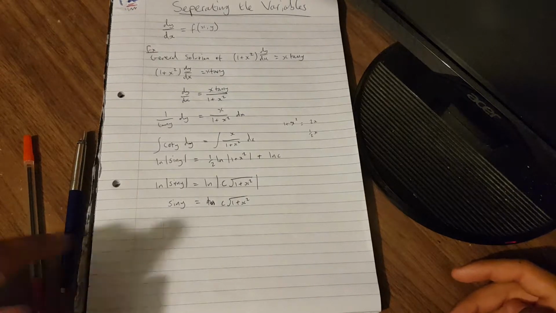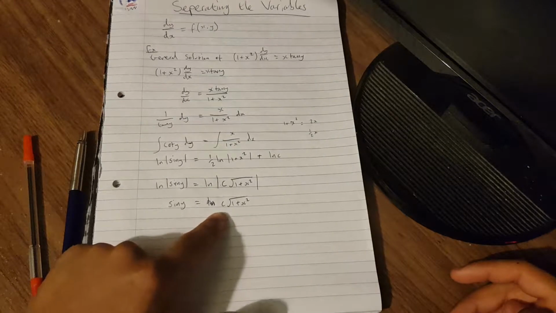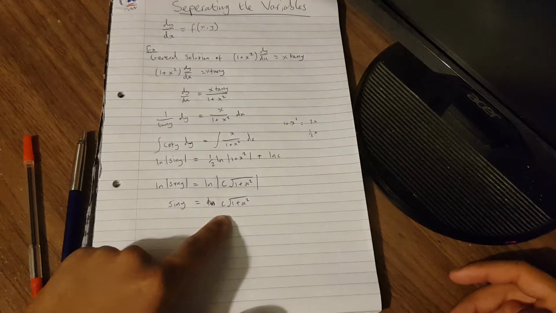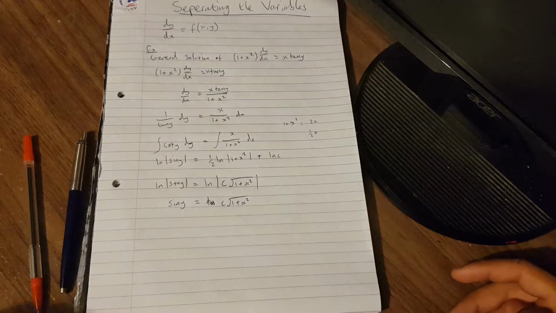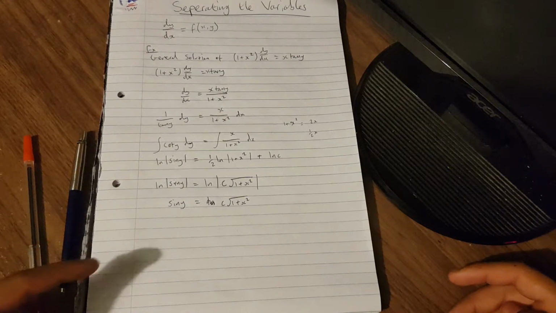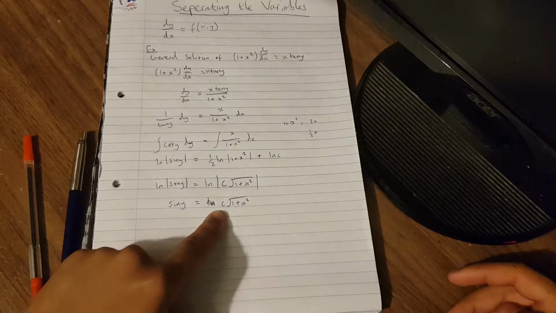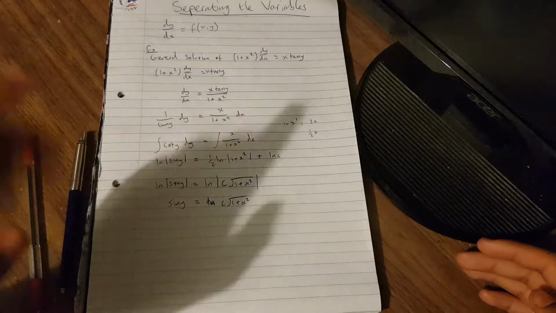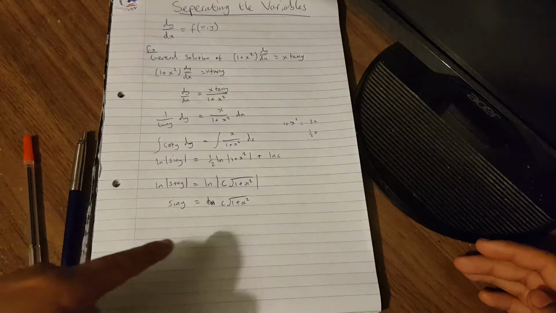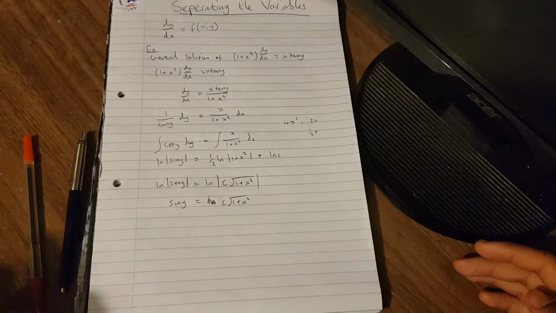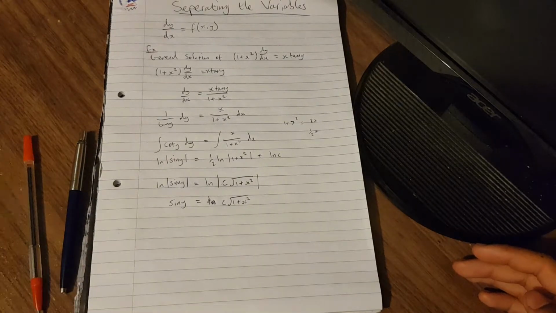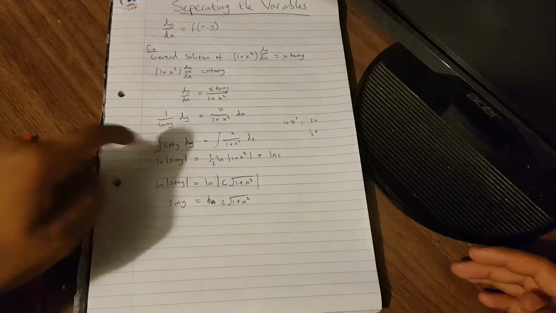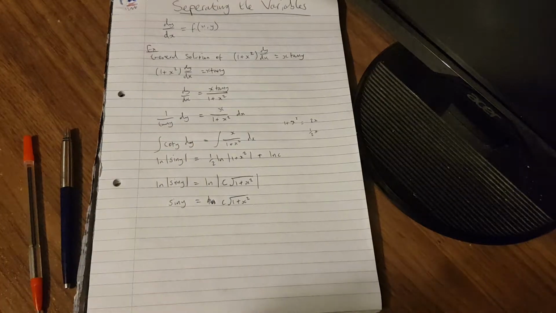And then you've got to find your constants, and then you find the particular solution. With the general solution, you keep your constants in. In a particular solution, you don't. So we're going to just move on to another one.